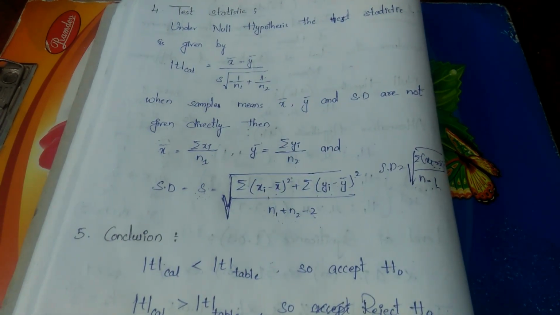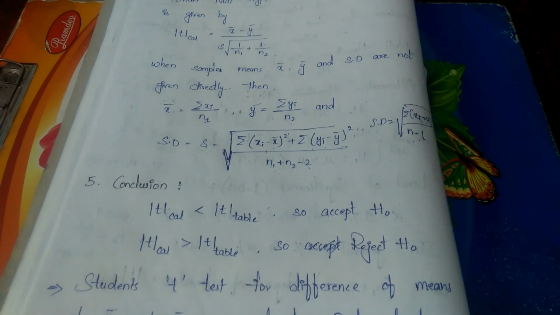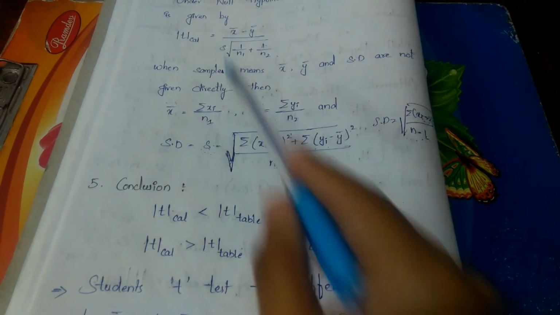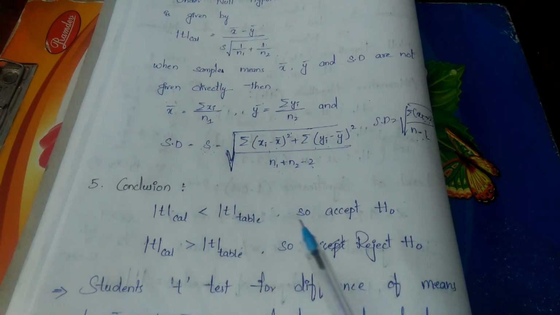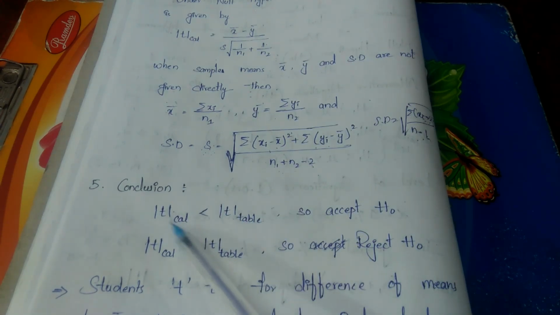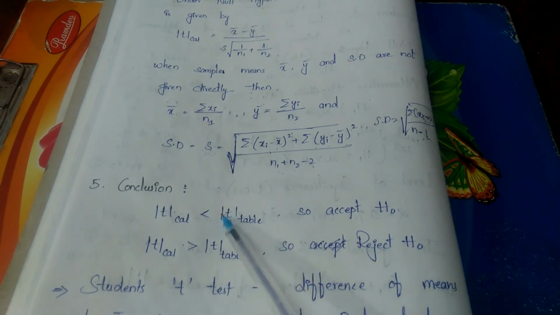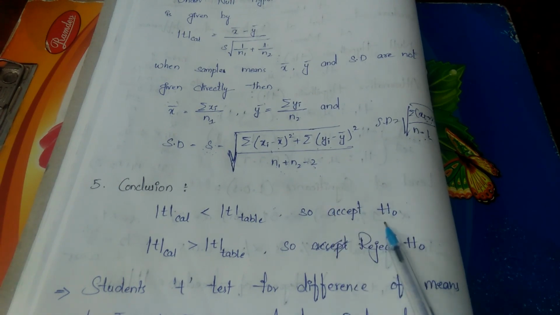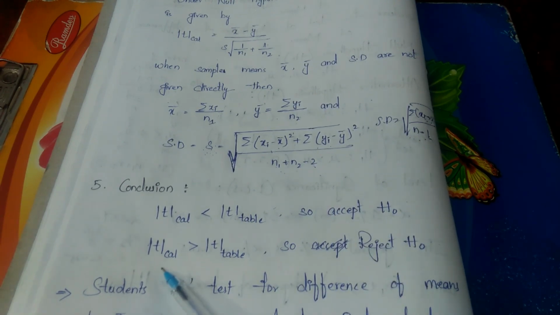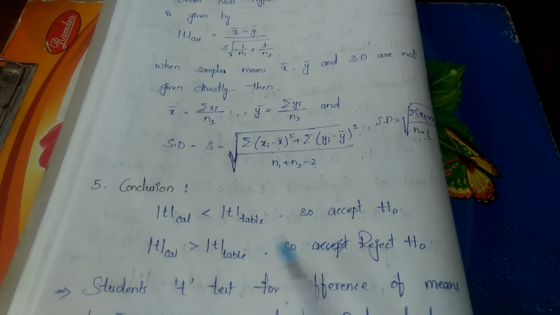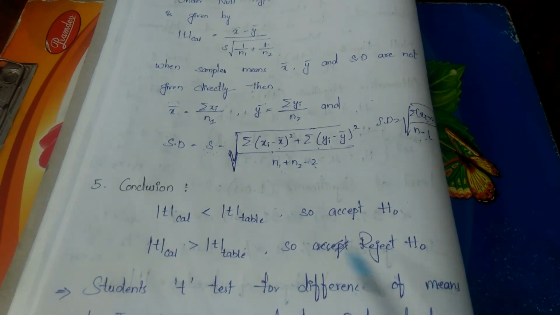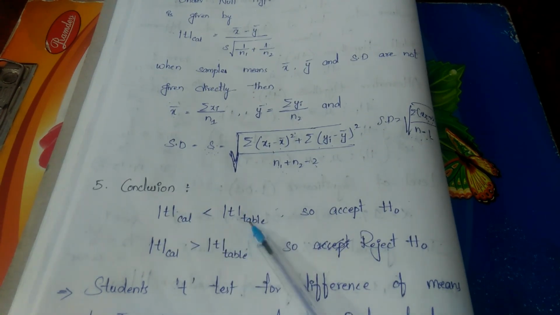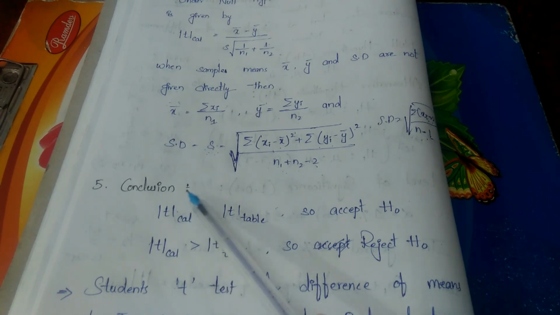Now finally we have the conclusion. In the conclusion we compare the calculated t-value and the table value which we got at the level of significance. If the calculated t-value is less than the table t-value, we will accept the null hypothesis. Whenever the calculated t-value is greater than the table t-value, then we will reject the null hypothesis. So these are the two conditions we have. We have to compare both the calculated t-value and the table t-value. So this comes under the conclusion.